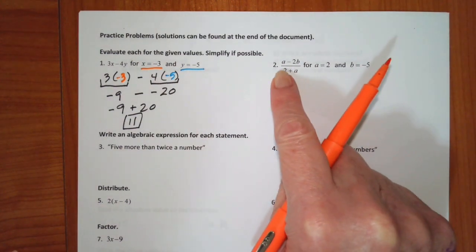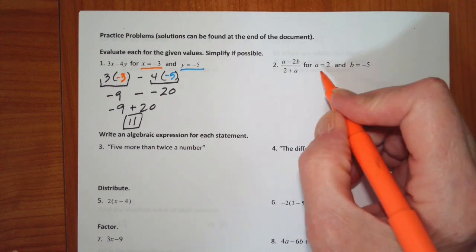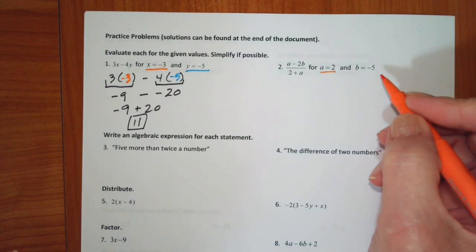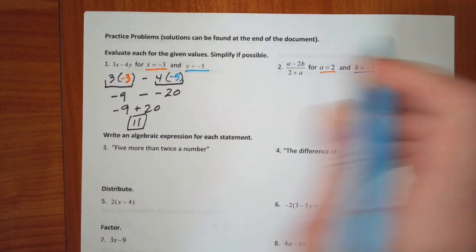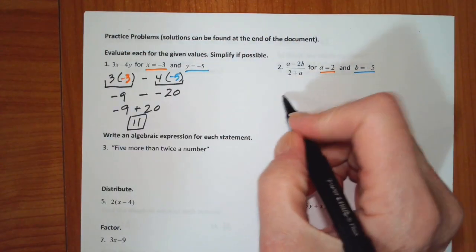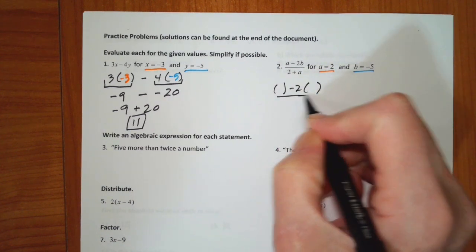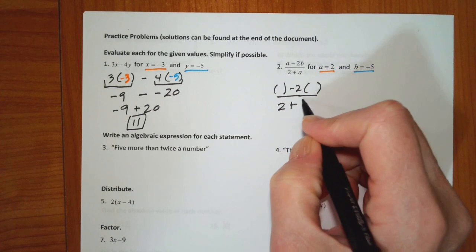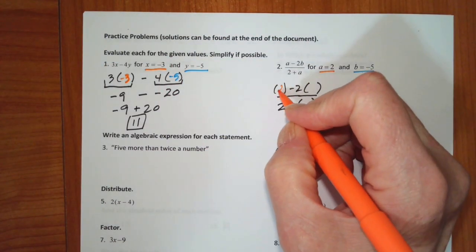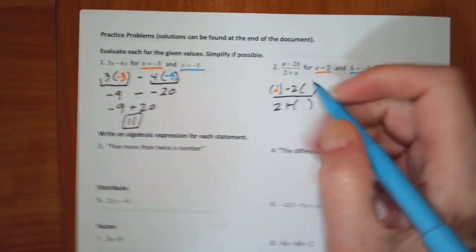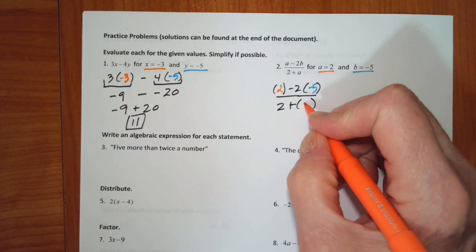Okay, same thing here. If I have a minus 2b over 2 plus a, wherever I see an a, I'm going to replace it with a 2, and wherever I see a b, I'm going to replace it with a negative 5. So I have a minus 2 times b divided by 2 plus a. So a 2 goes here, negative 5 goes here, and 2 goes here.